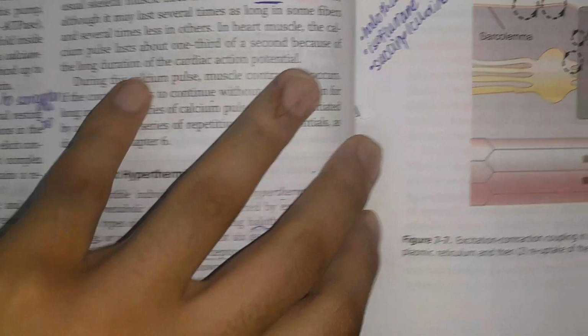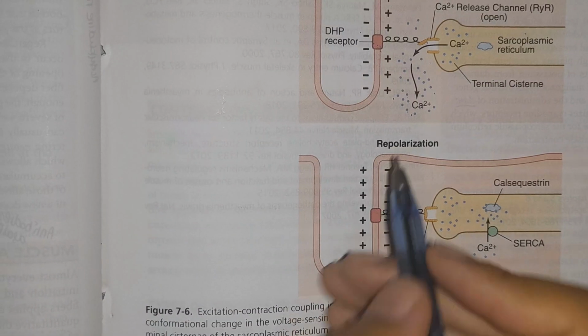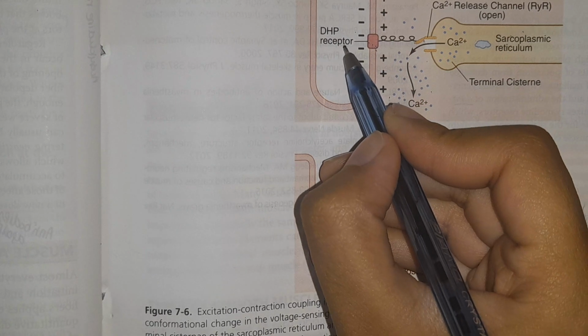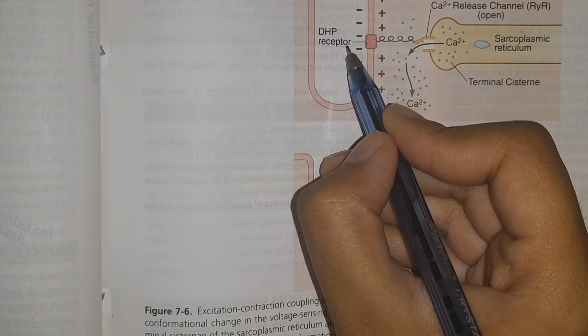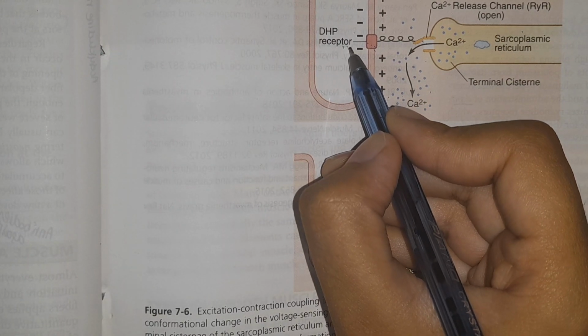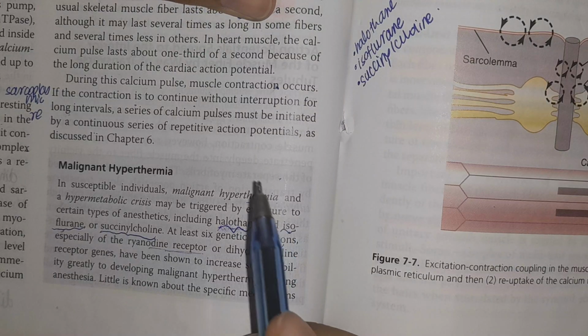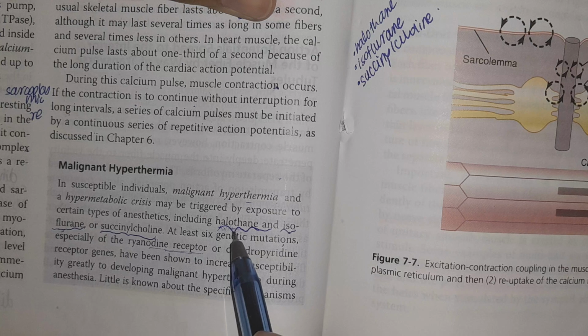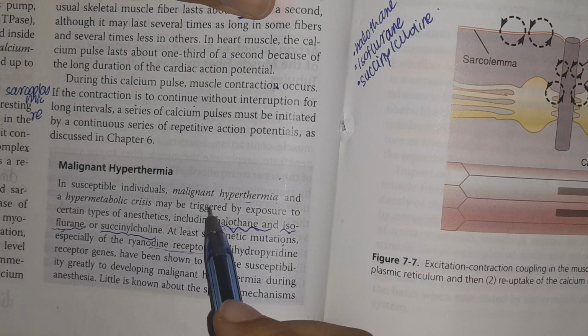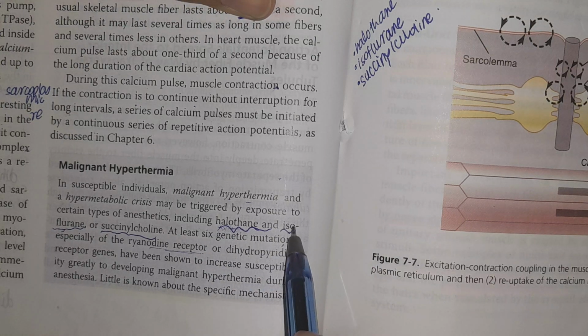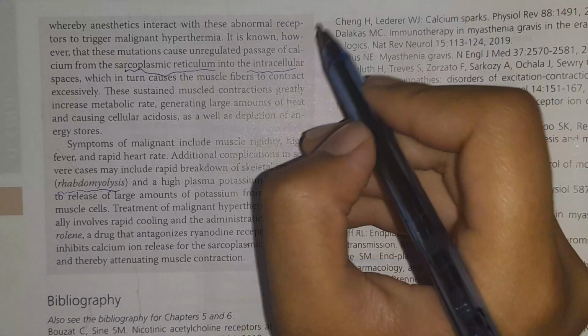Let me show you. This receptor, the dihydropyridine or the ryanodine receptor, undergoes certain mutations. And these mutations, or these malignant changes, are actually triggered by halothane, isoflurane and succinylcholine. So we will have hypermetabolism.